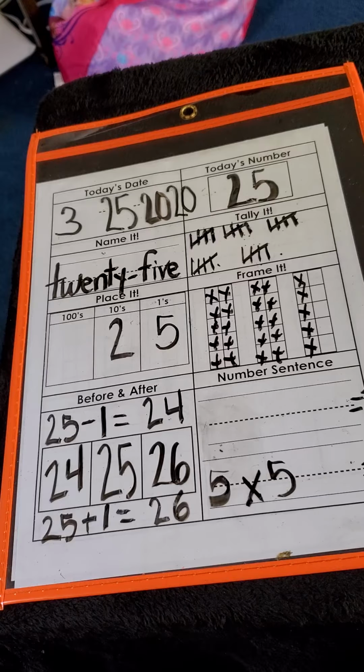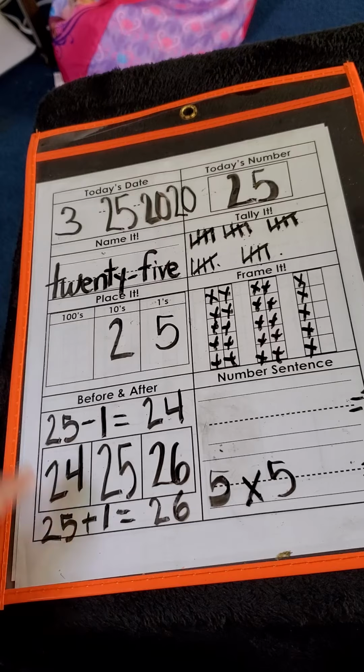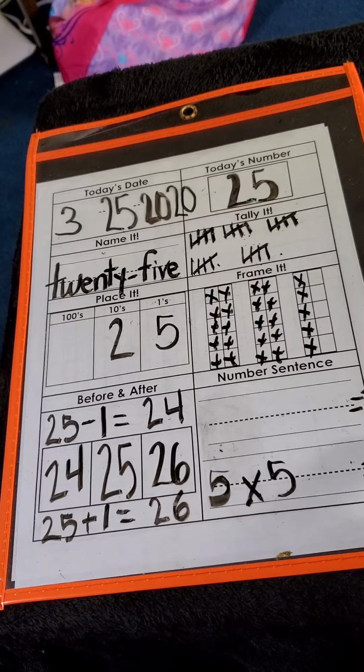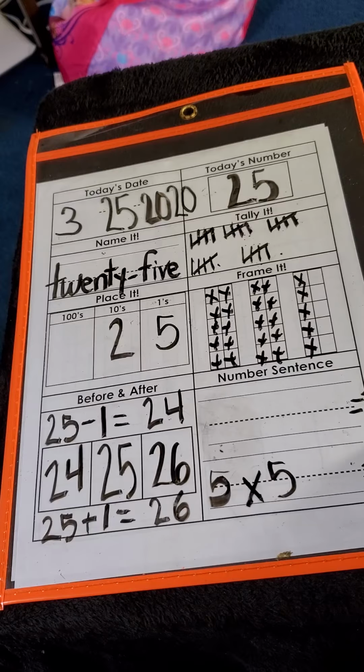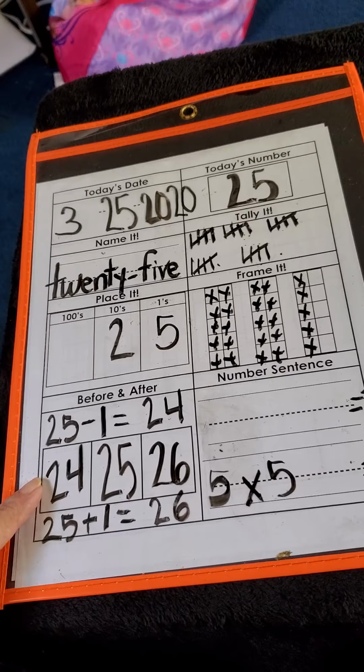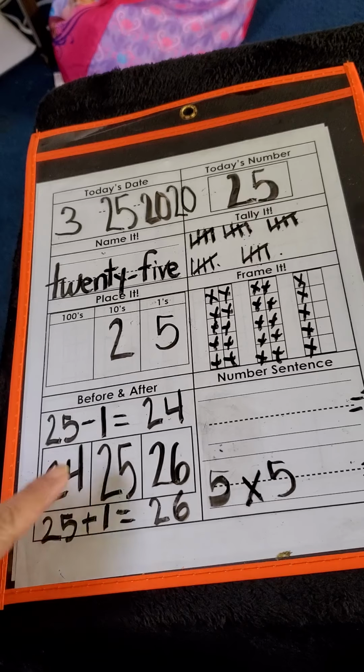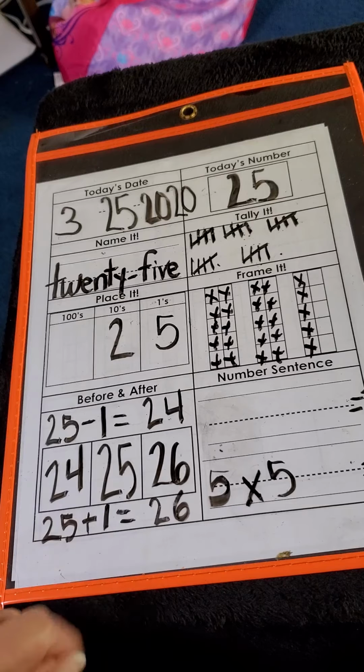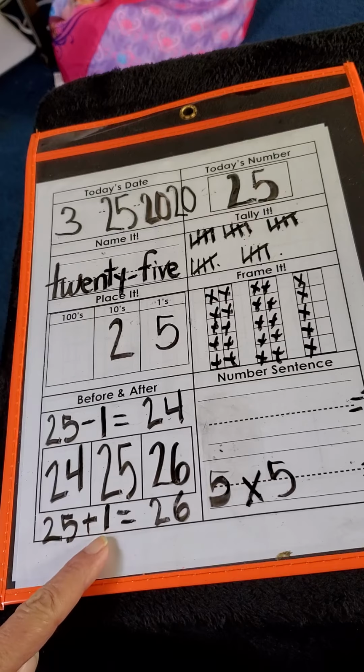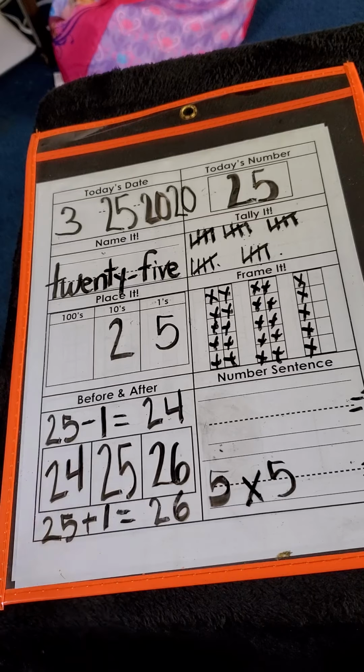Now today I'm going to leave the top one blank. You can use one of our before and after equations to come up with 25. So remember, it has to come up with 25. So it might be 24 plus 1. It could be 26 minus 1. Remember, it has to equal 25. Okay.